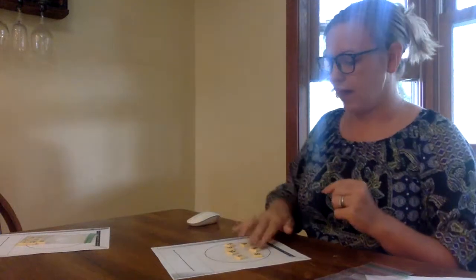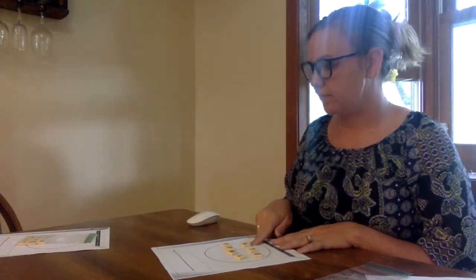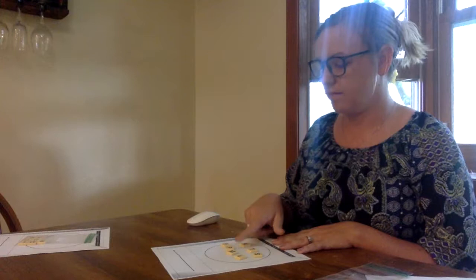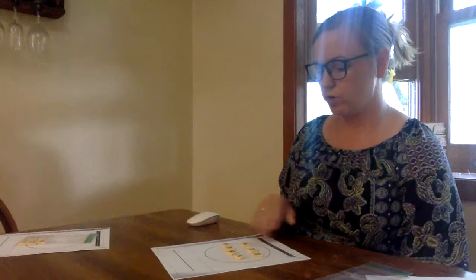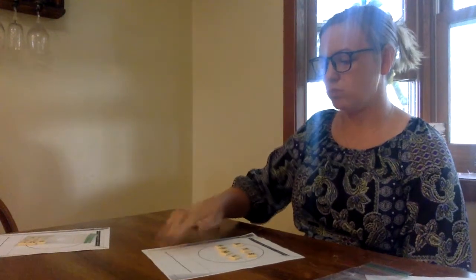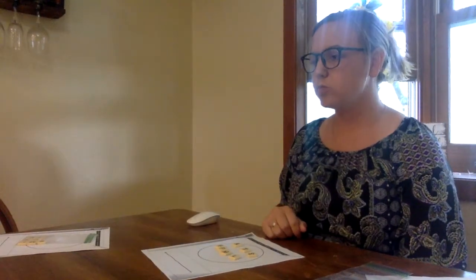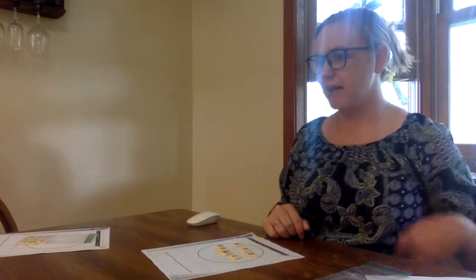And what letters do we have here? A, F, P, M, L, S, and T. Very good. Those are the letters we have. So now we're going to work on spelling a word with these letters and sounding them out as we move them down. So the first word we're going to spell together is fat.